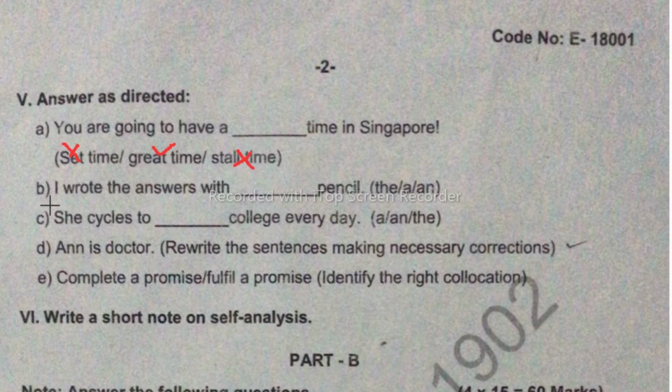Next one, I wrote the answer with a pencil. Here we have to use a pencil because pencil is a common noun. So along with the common noun, we use article a. The we cannot use because we are not talking about a particular pencil, a red pencil or a black pencil. And an we cannot use because it doesn't have a vowel sound. It is a consonant sound. That's why we are taking article a here.